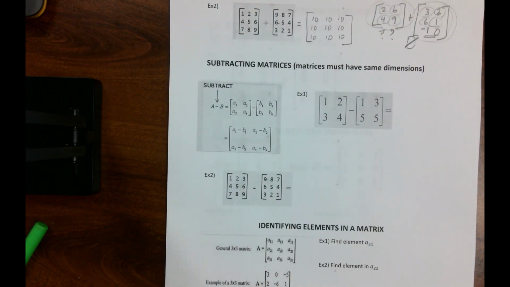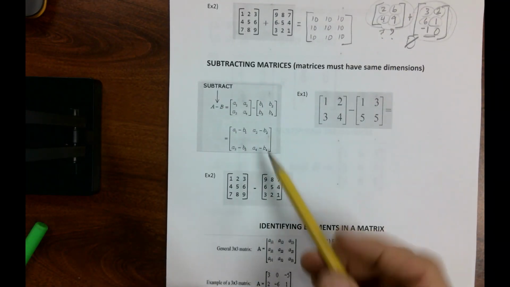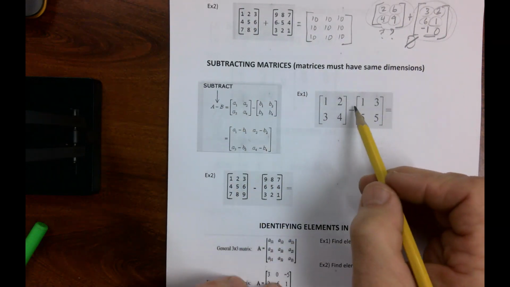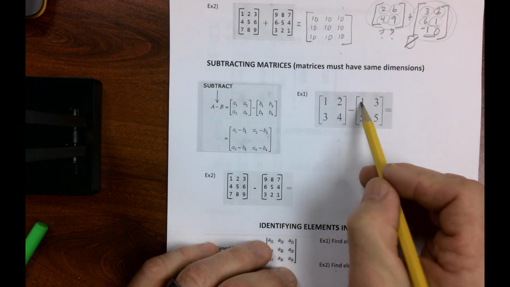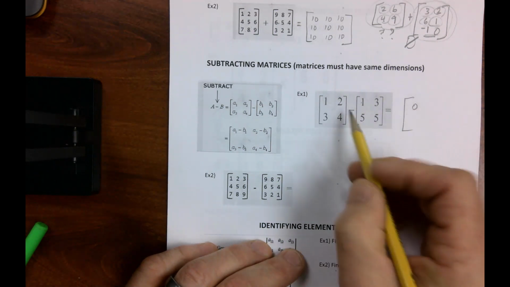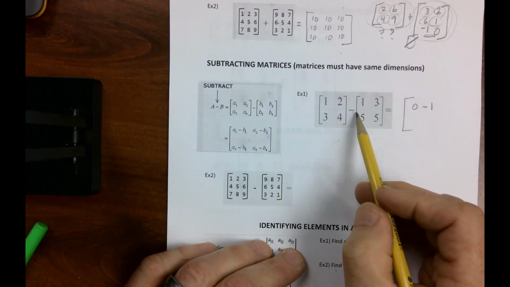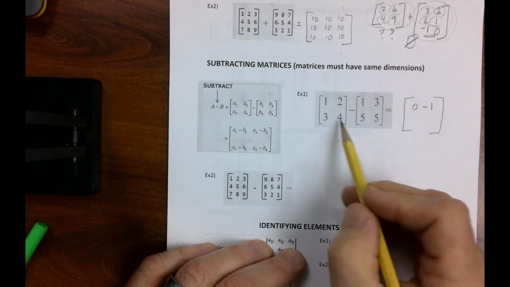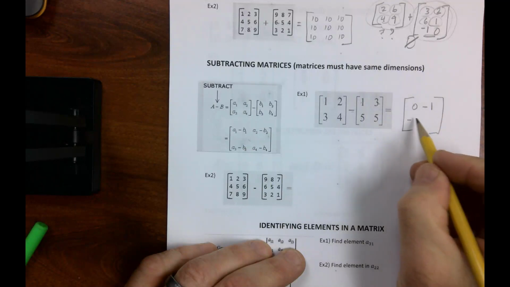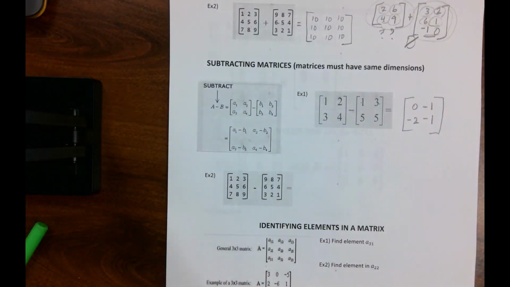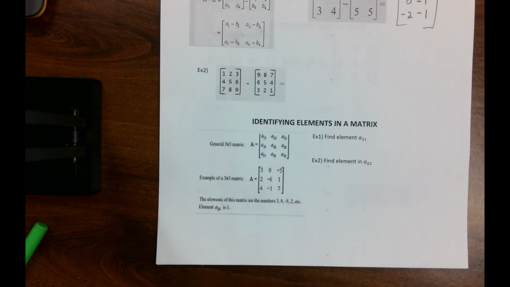Alright, subtraction. So you can see this doesn't start out very difficult. This is just the formula, but all you do is subtract. Same thing as adding, but 1 minus 1, 0. 2 minus 3, negative 1. You can get messed up in your head pretty easily. 3 minus 5 is negative 2. 4 minus 5 is negative 1. And there you go. Now we got a 3 by 3.